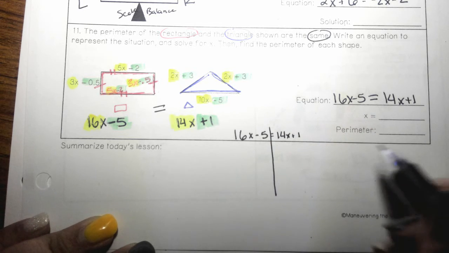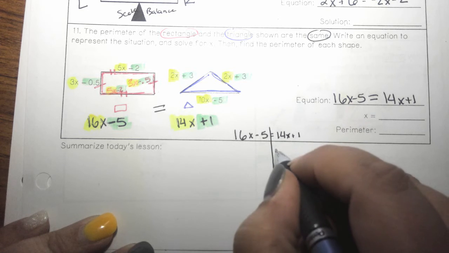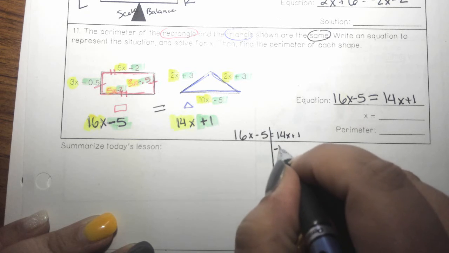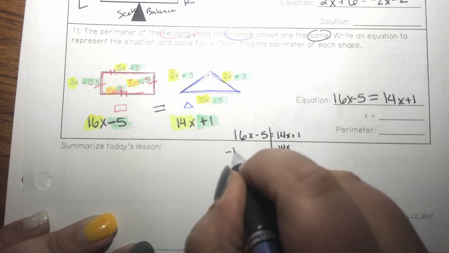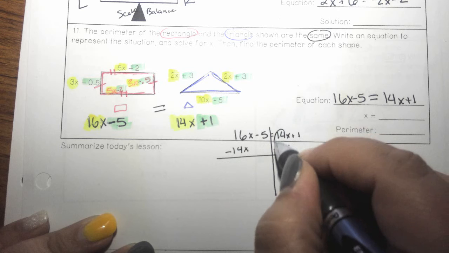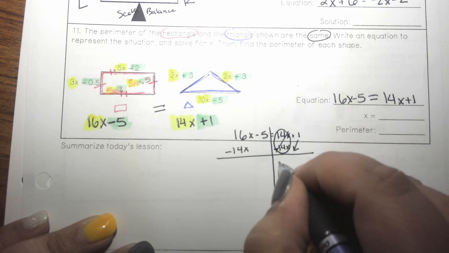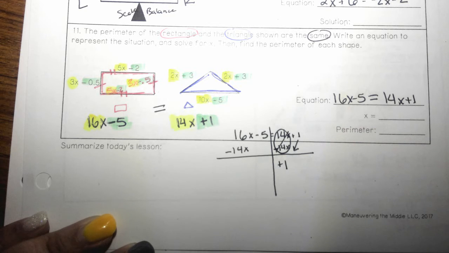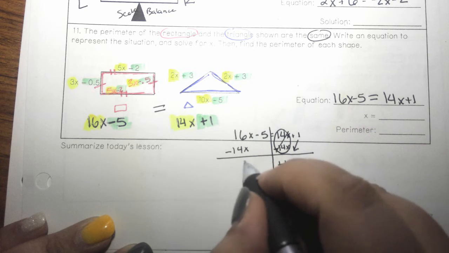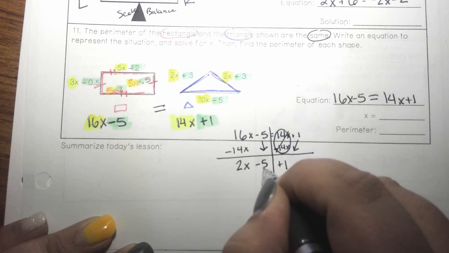I want to solve for x. I'm going to move all of my variable terms to one side. I'll move the 14x. So minus 14x from both sides, written underneath the term that has x's, makes a 0 pair on the right, leaving over just a plus 1. On the left, 16x minus 14x is 2x, and then drop down our minus 5.